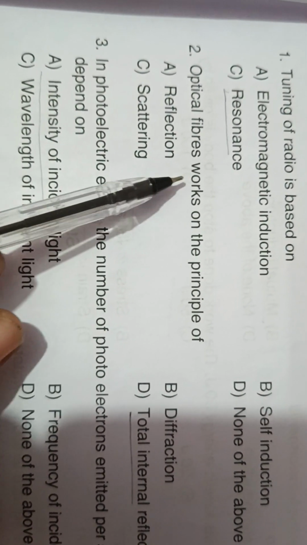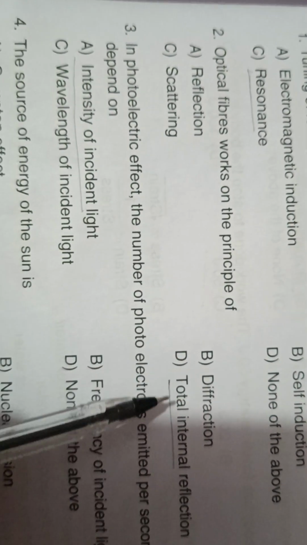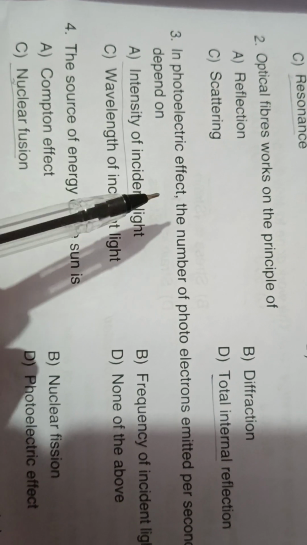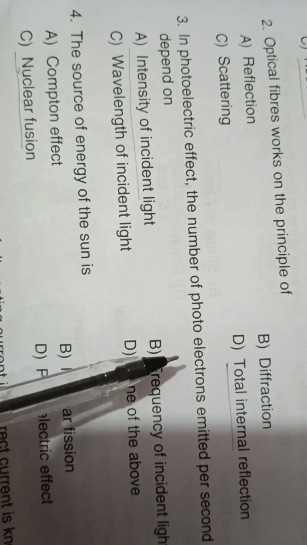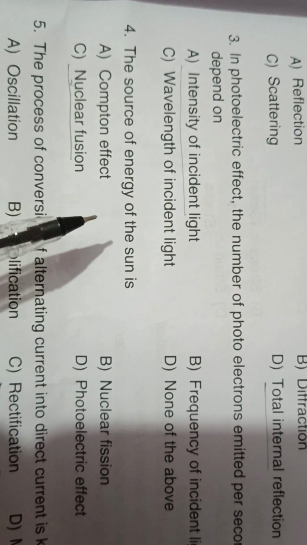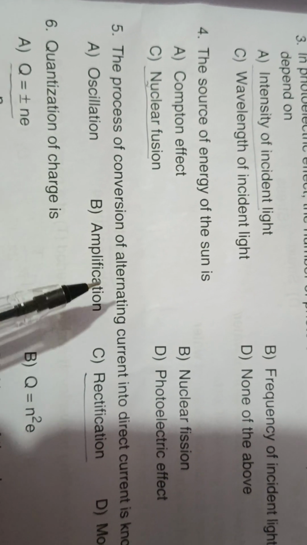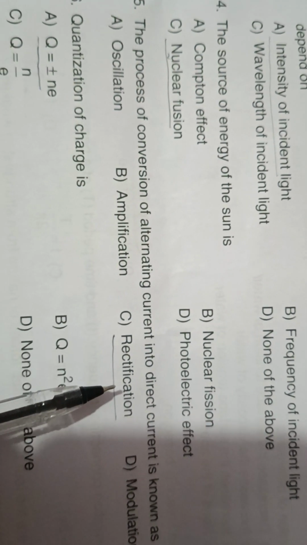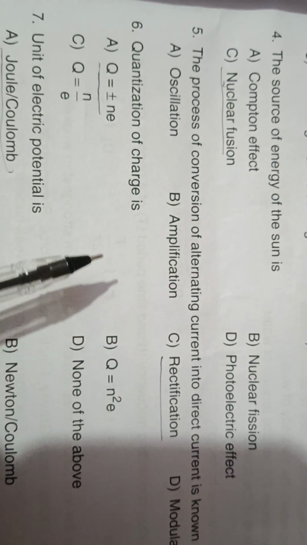Tuning of radius based on resonance. Optical fibers work on the principle of total internal reflection. In the photoelectric effect, the number of photoelectrons emitted per second depends on the intensity of incident light. The source of energy of the sun is nuclear fusion. The process of conversion of alternating current into direct current is known as rectification.